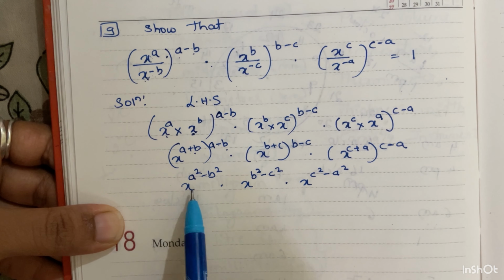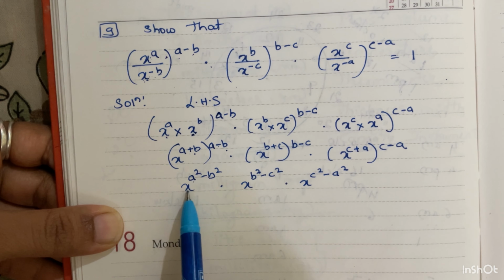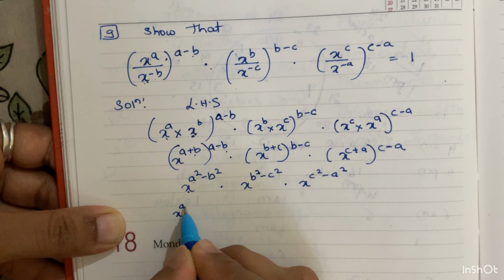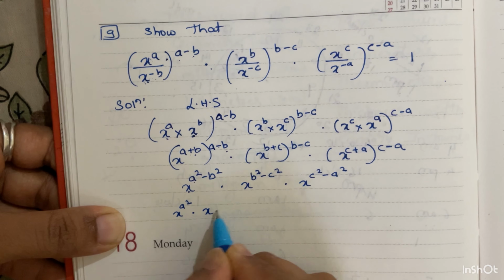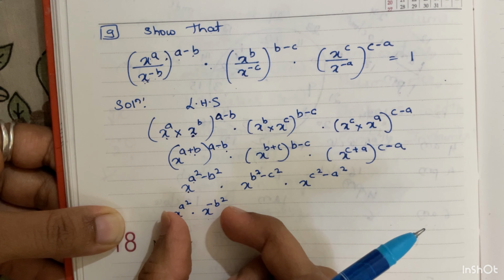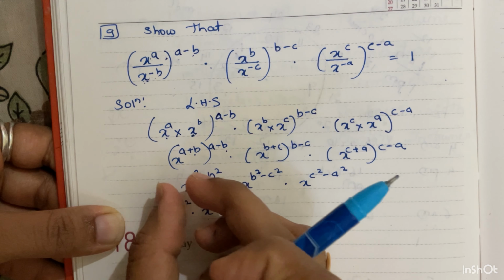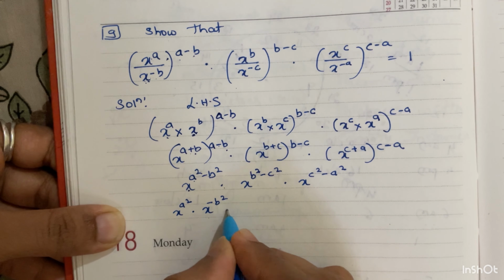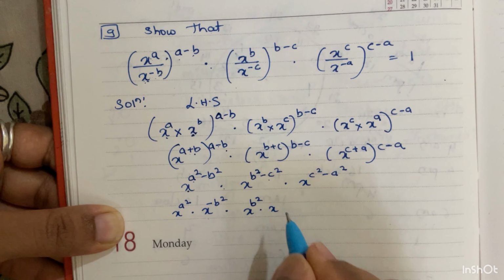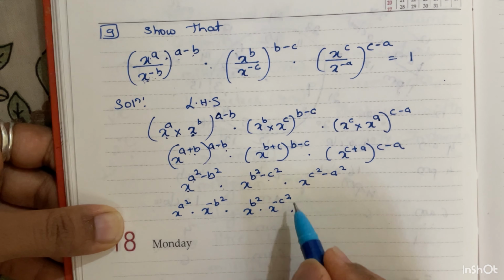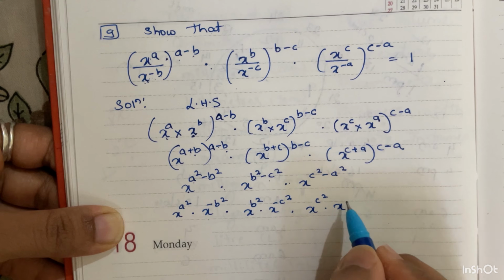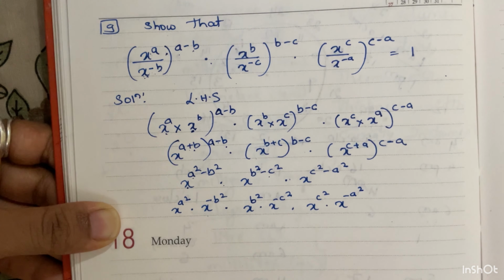So what will we do now? We will split these powers for x. In that case, I'll get x raised to the power a square into x raised to the power minus b square. We can do that, yes or no? When the bases are the same, we add the powers, and here I have just separated that. Now this into x raised to the power b square into x raised to the power minus c square. Now x raised to the power c square into x raised to the power minus a square.